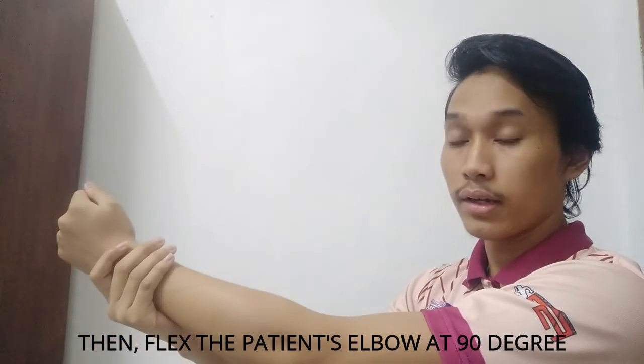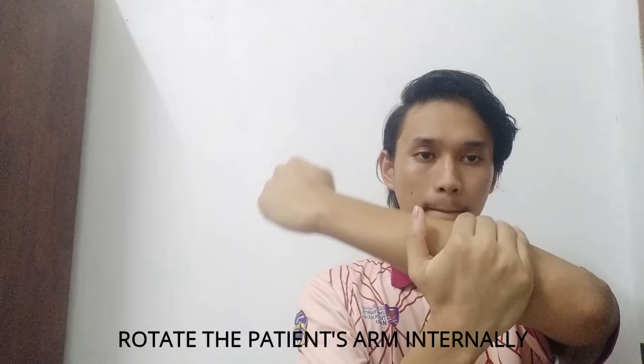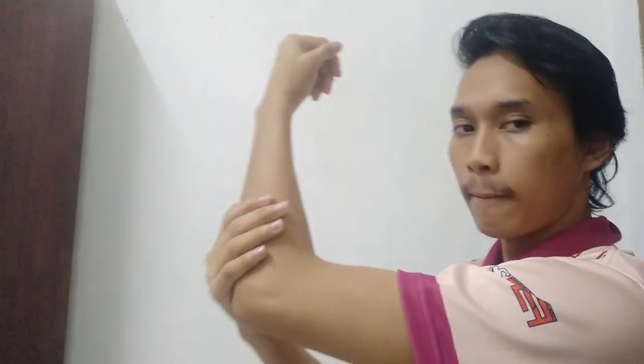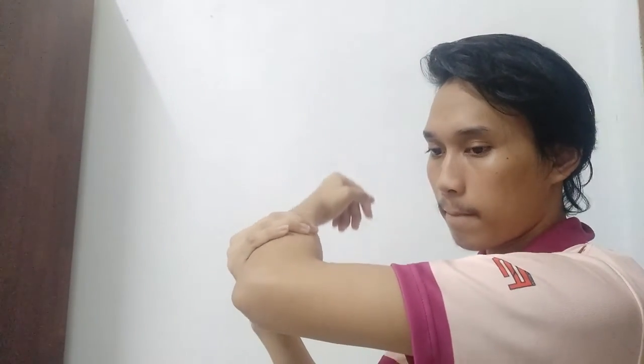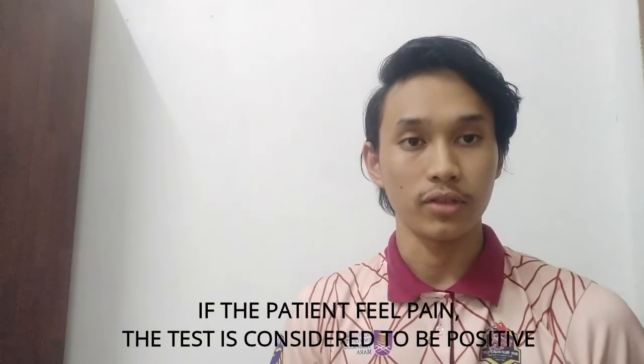And then flex the elbow of the patient also to 90 degrees, for the front view, and then rotate the patient's hand internally. For the side view, if the patient feels pain, the test is considered to be positive.